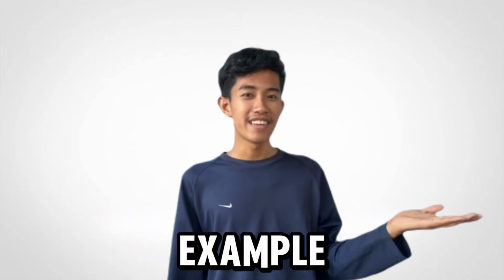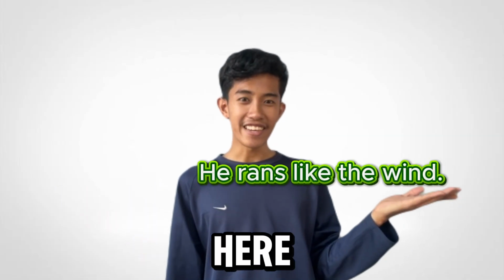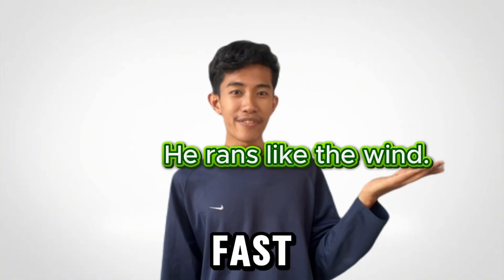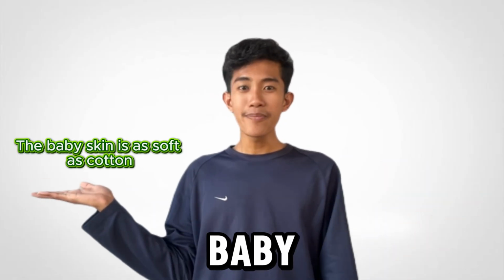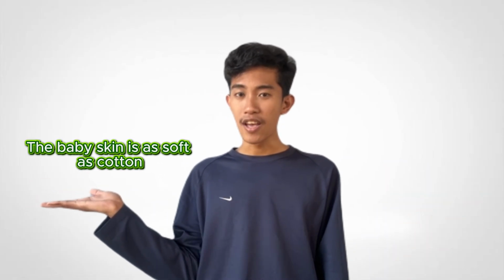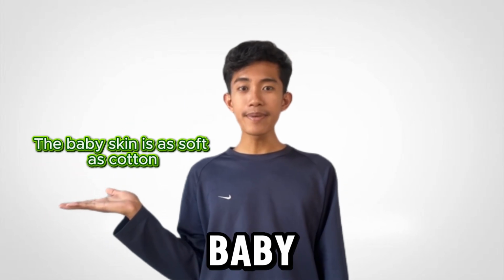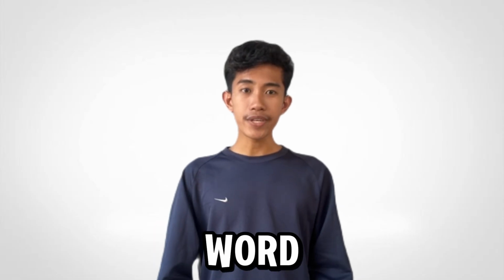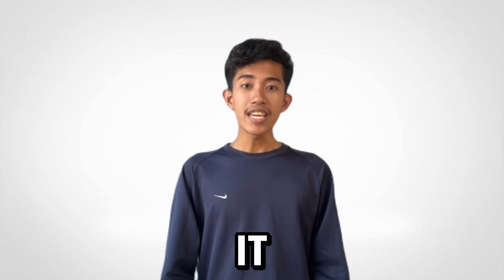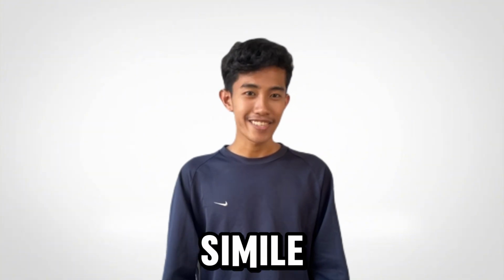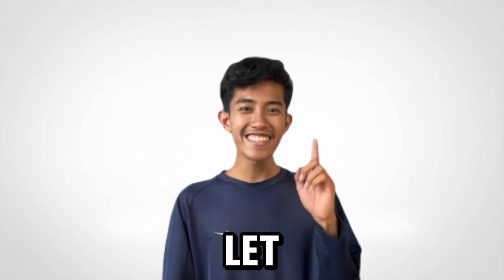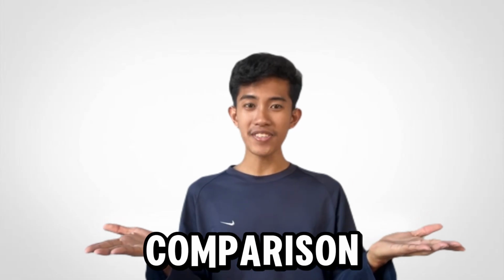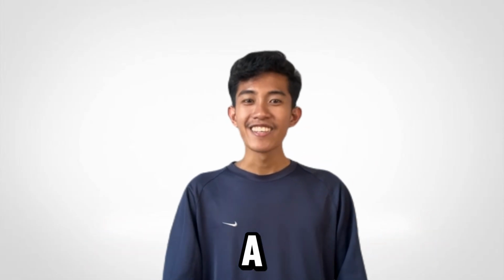Another example. He runs like the wind. Here, a person is compared to the wind because the wind moves very fast. Another example, the baby's skin is as soft as cotton. Cotton is soft, so we compare the baby's skin to cotton. Now, remember this, class. If you see the word like or as in a comparison, it is most likely a simile.